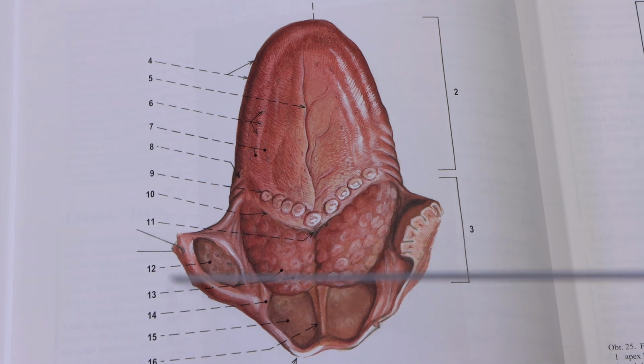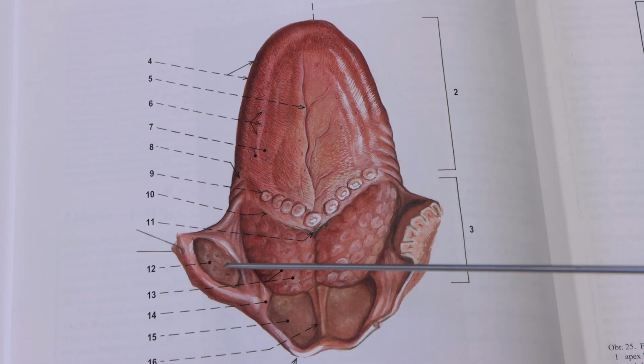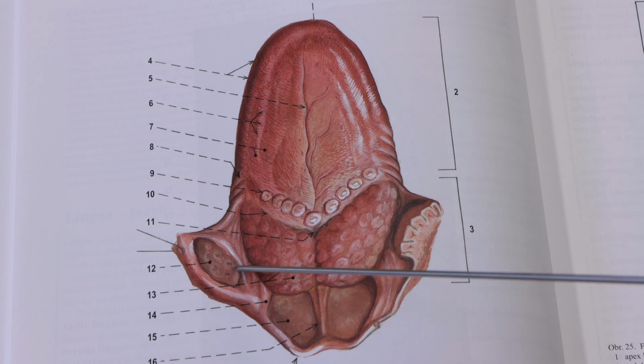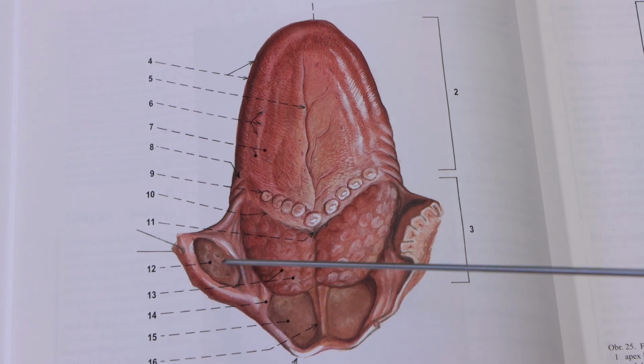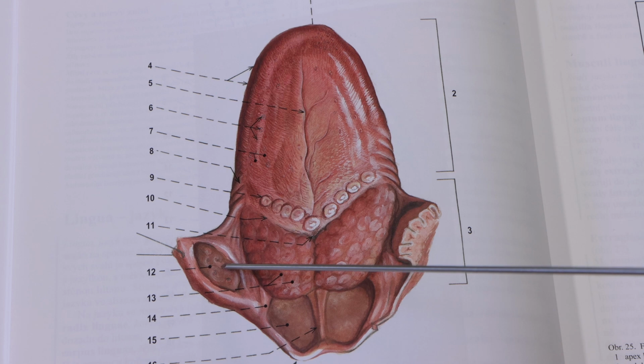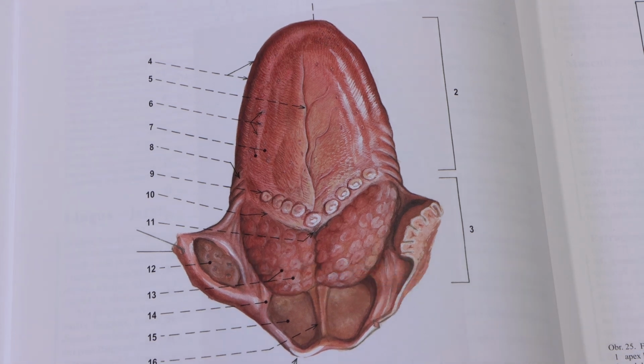On the lateral side here, we have another structure which is called the palatine tonsil. The palatine tonsil is another lymphatic tissue, located in the palatine fossa or palatine sinus, which is bordered by two arches with the same name as the muscles.